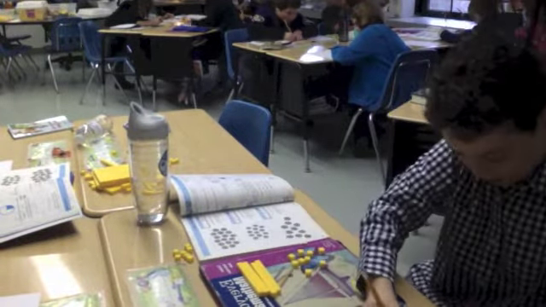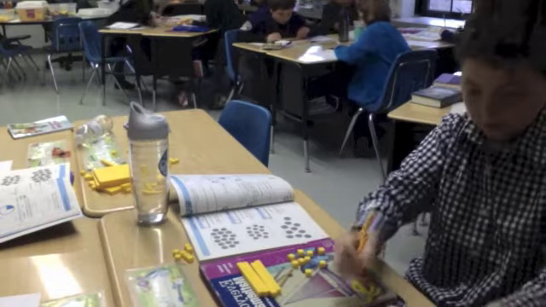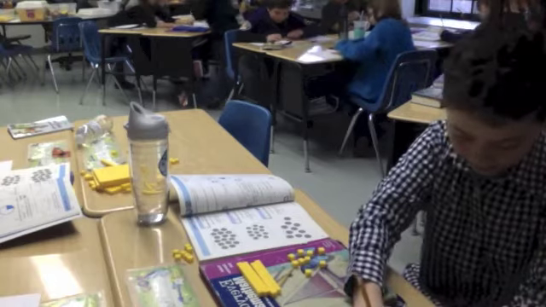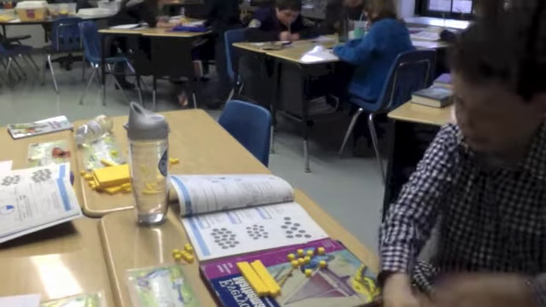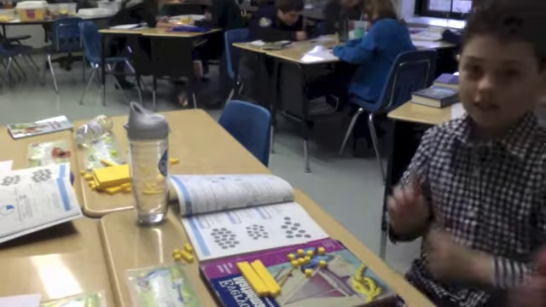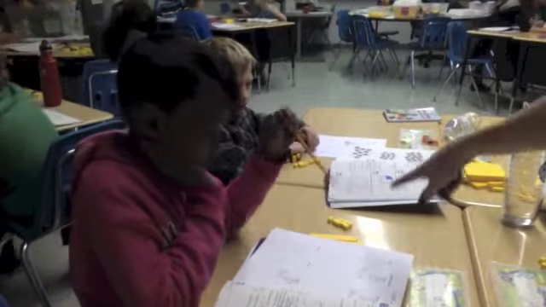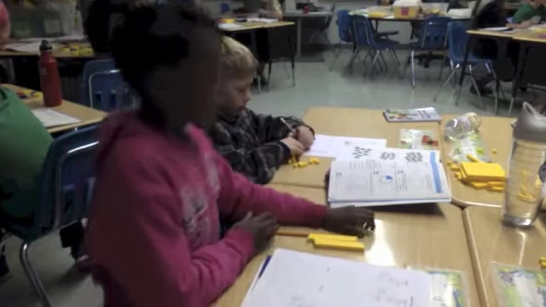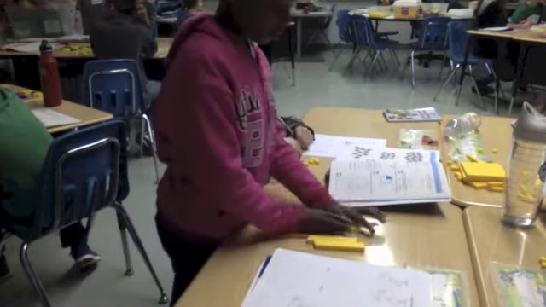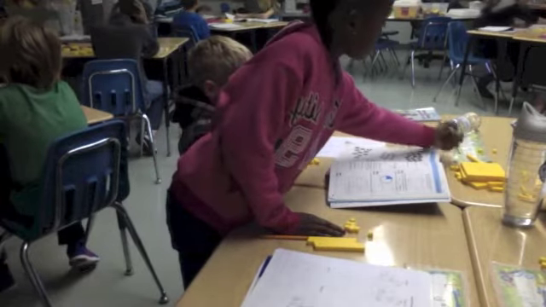I put 48 could fit into 8 could fit into 48 6 times, and then 6 times 3 equals 18. Okay. And 18 is our answer. All right. Perfect. Shelby, you want to show me how you use the pattern blocks to solve one of these? Okay, can you show me with using your pattern blocks how you did that?